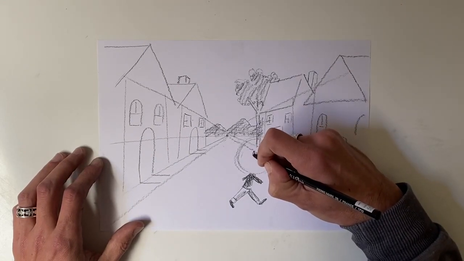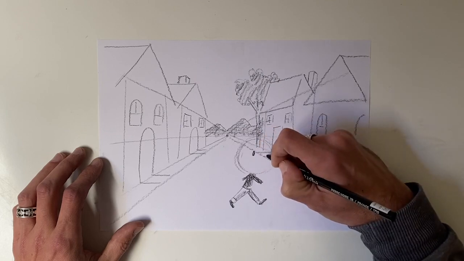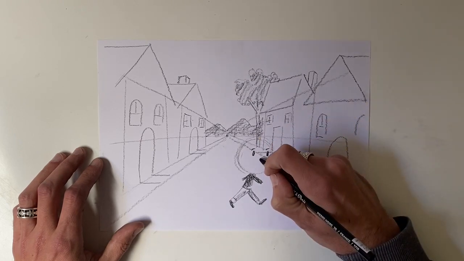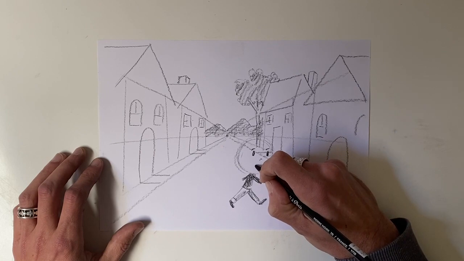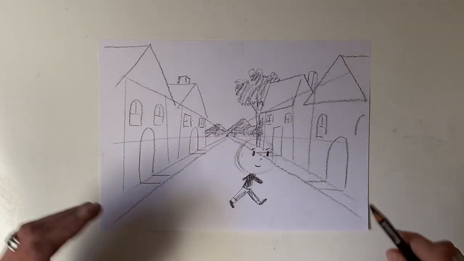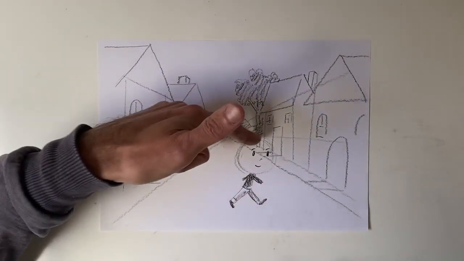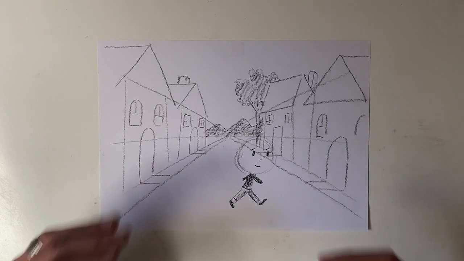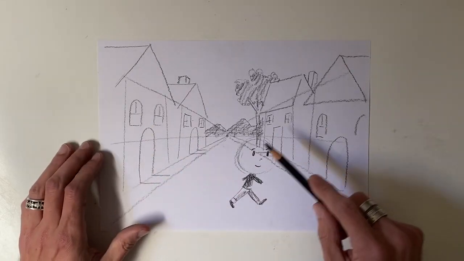You can have some fun with these other elements to add into your drawing. It doesn't have to be a person, it could be an animal. But everything that you put in the foreground here is a lot bigger than what you would put in the background. So we're trying to create that illusion of perspective and depth.